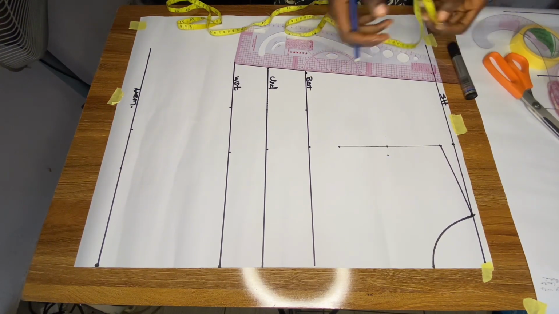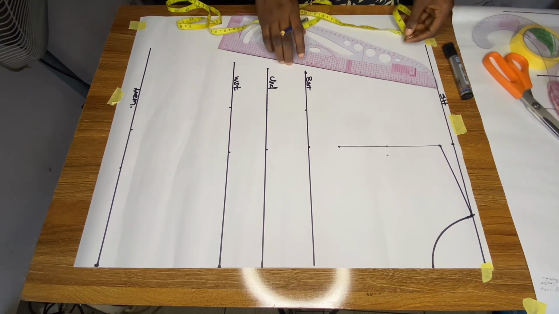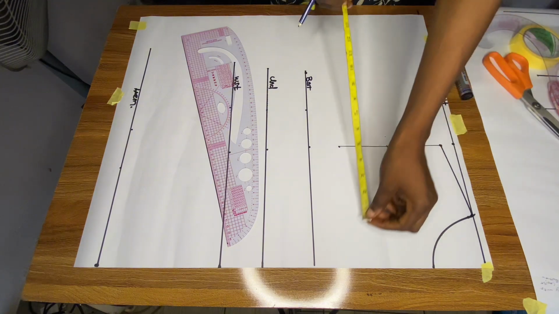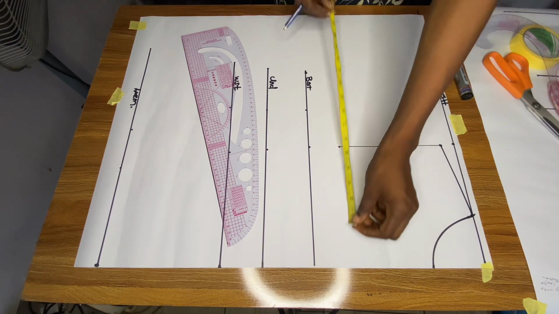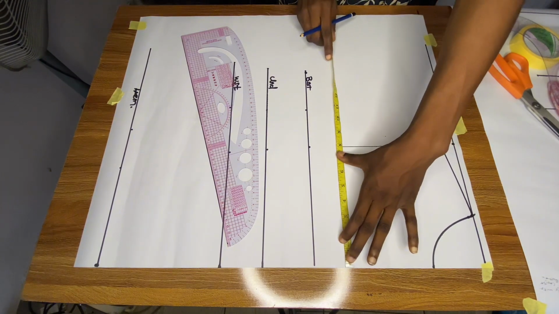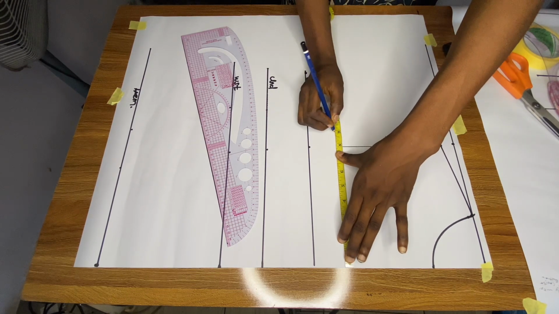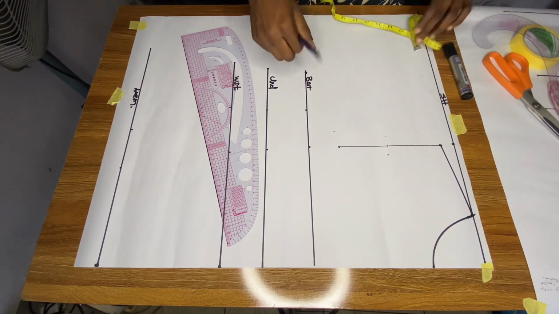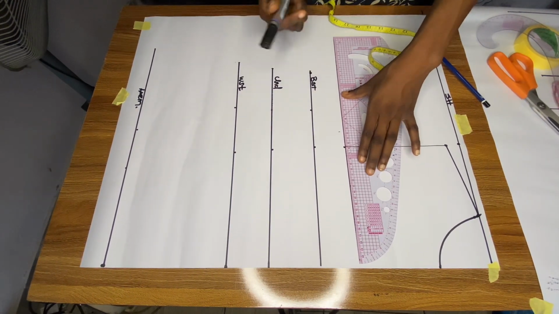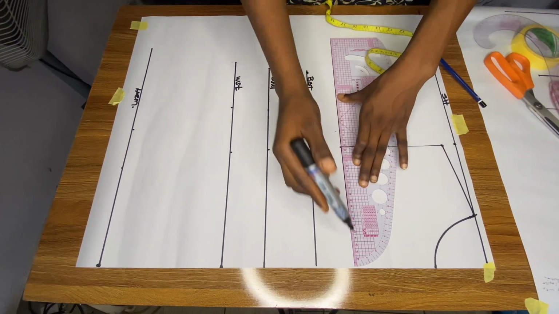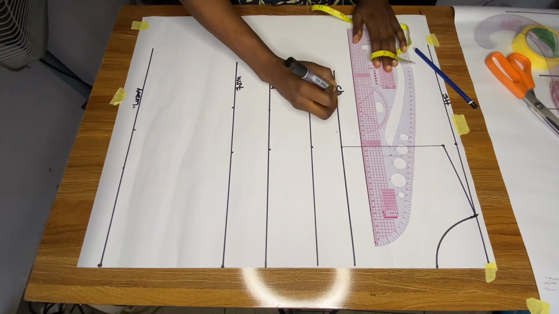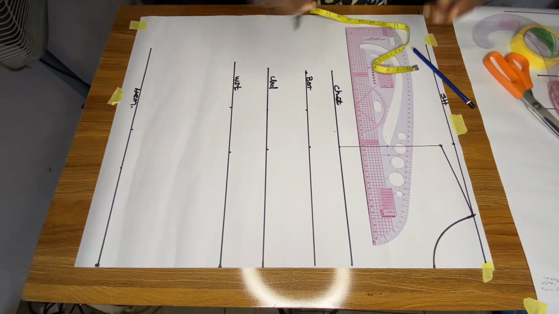So before drafting out your armhole, the next thing you have to do is divide your bust measurement by 4 and mark along the point of the 7 inches. So I have mine like this. Then you have to draw across to make reference, and label it your chest line. So this is your chest line.